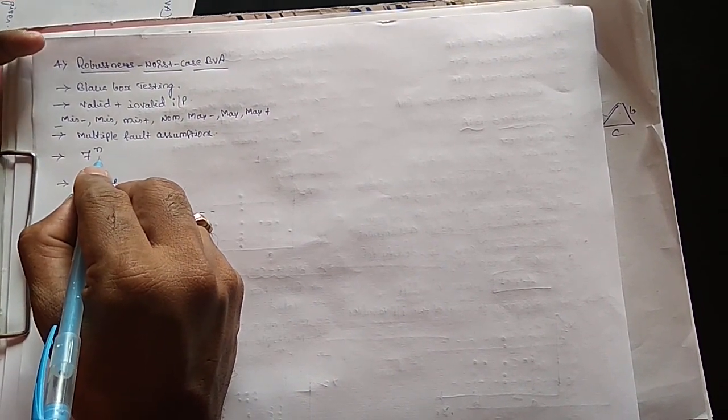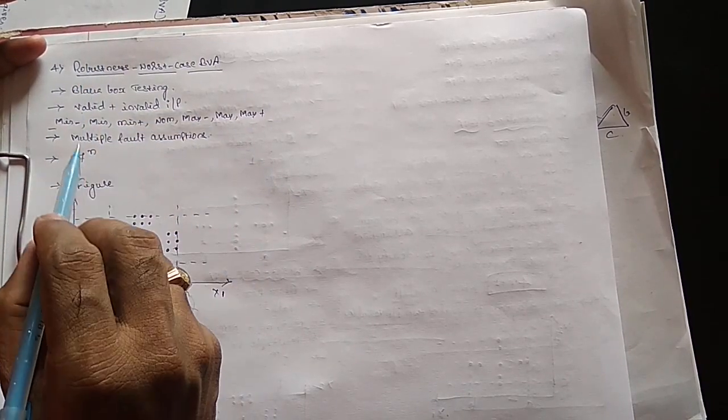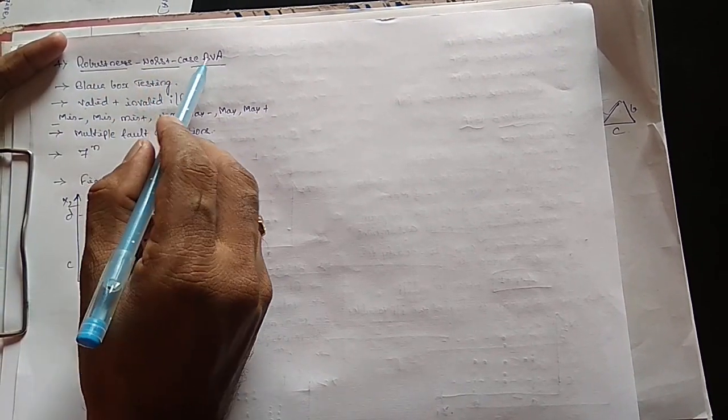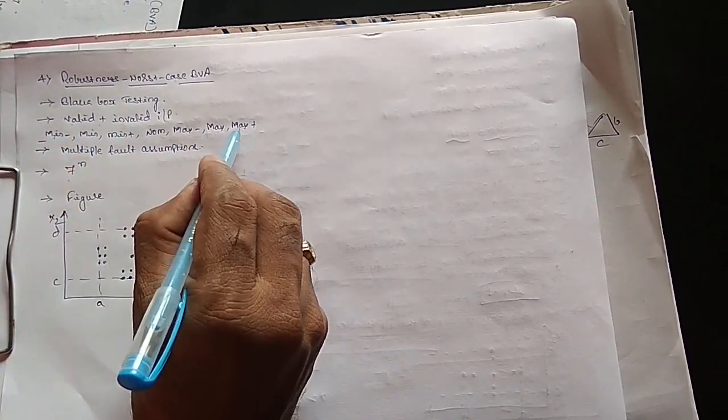The number of test cases we generate under the robustness worst case boundary value analysis method is given by this formula: 7 to the power of n. Initially I told you that worst case is 5 to the power of n, where we use only valid input variables. But here two more inputs are added, that is the invalid inputs, maximum plus and minimum minus.